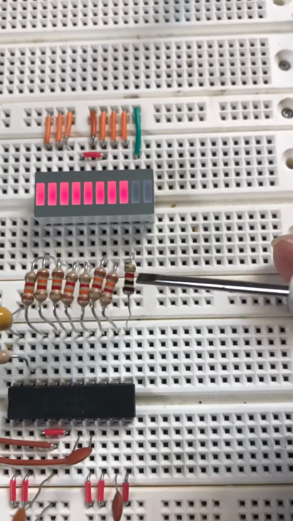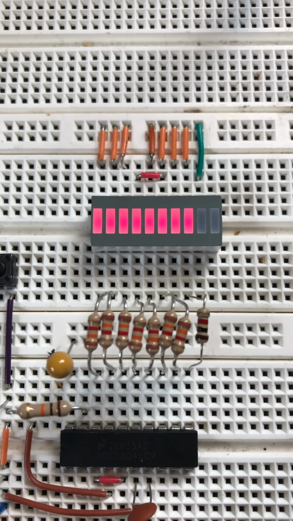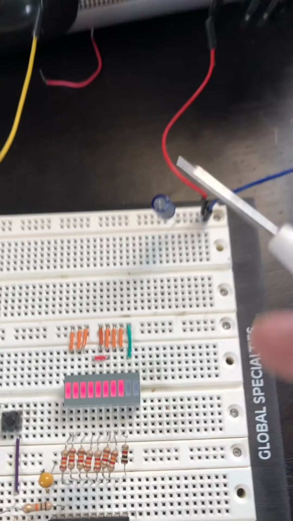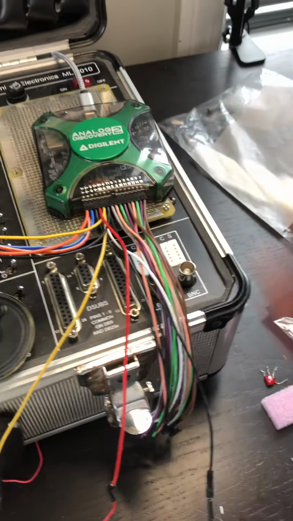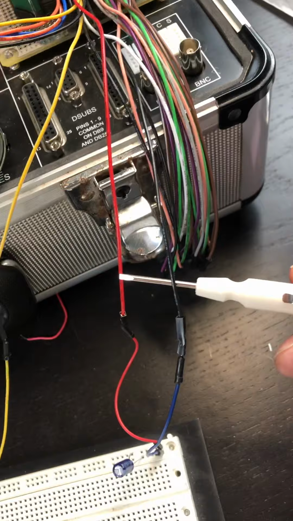And I had to use a 1K resistor for one of them because I lost one of these 1.3K resistors. And this is all being powered by the 80K here, right? So we use the V plus lead to put out 5 volts. And then this is our ground.